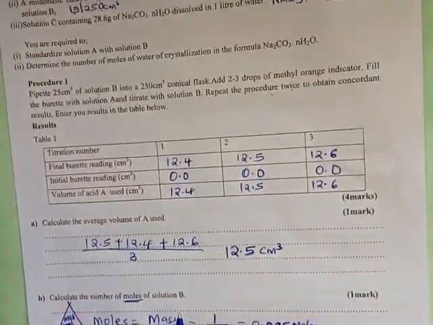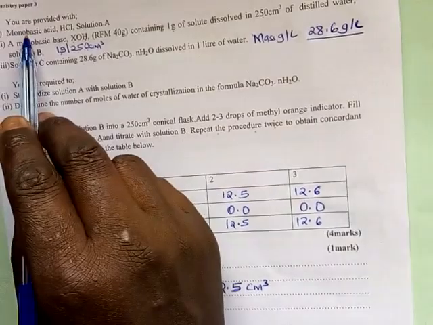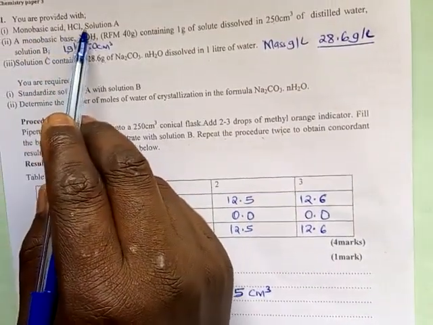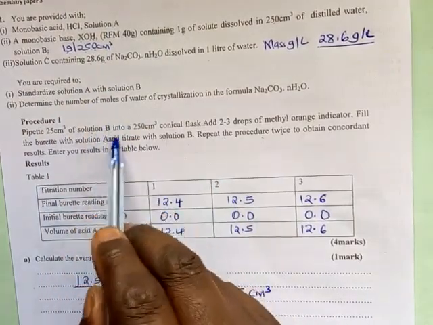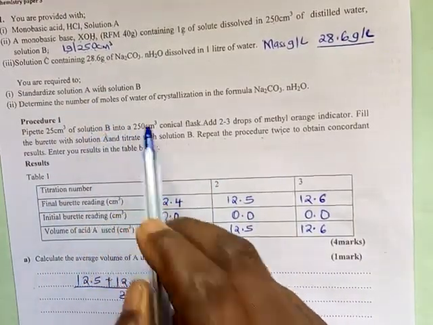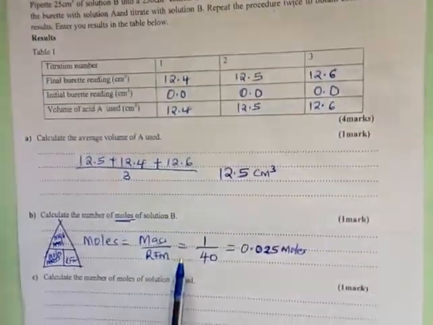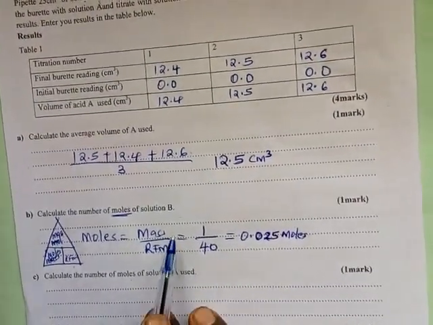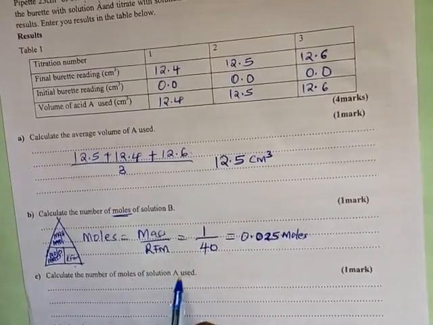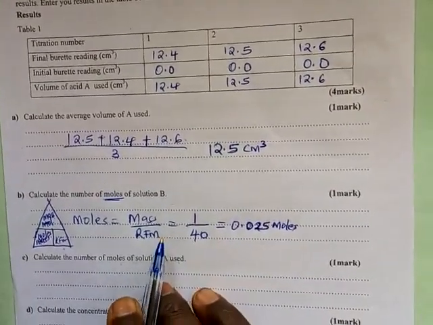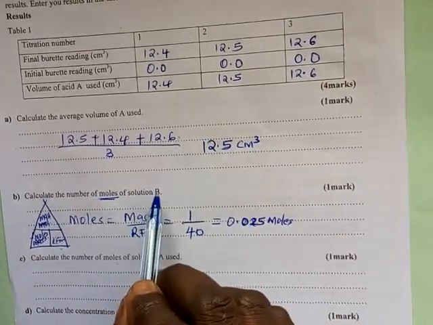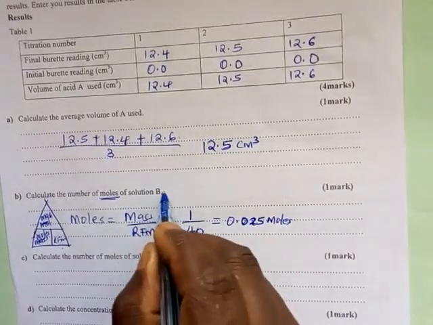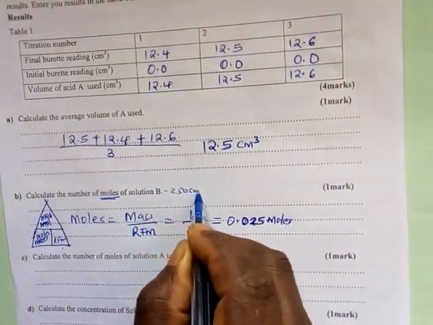So let us go back and see what was solution A. Solution A is a monobasic acid. So solution A has reacted with B, and we know the number of moles of B in 250. So that one is easier. Remember these moles, what are they for? They are for solution B, but the volume of solution B was 250 cm3.